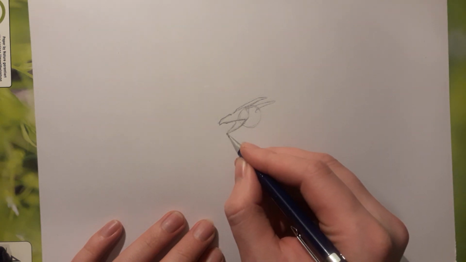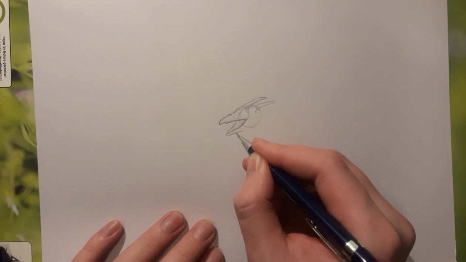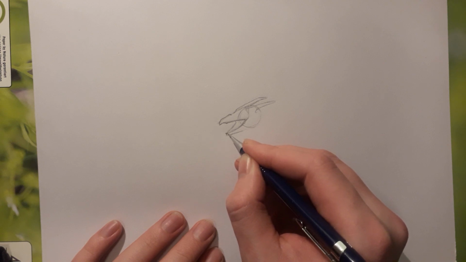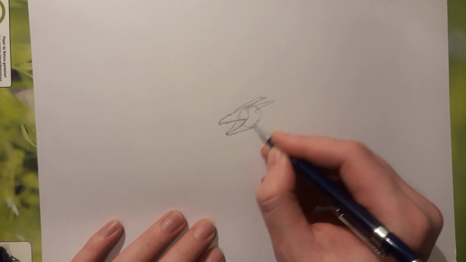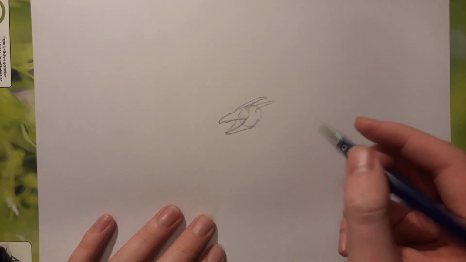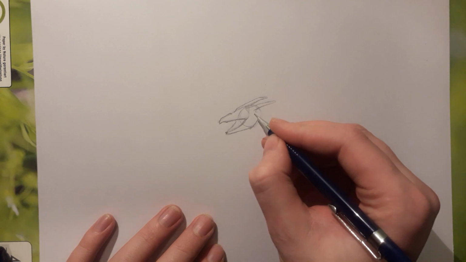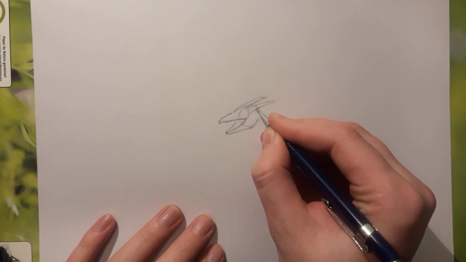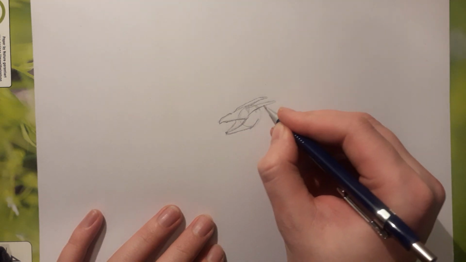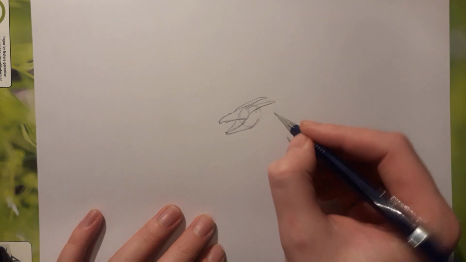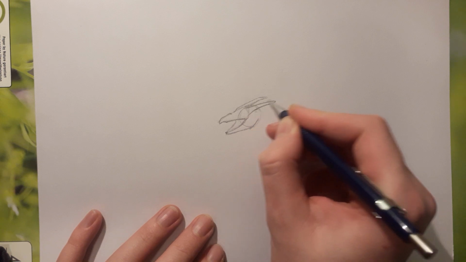Then you want to kind of connect it to the rest of his head, and this line actually goes down to his jaw like that. And we're gonna darken in these lines a little bit so that we can see them a little more clearly.